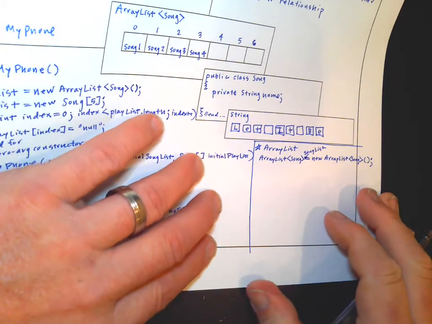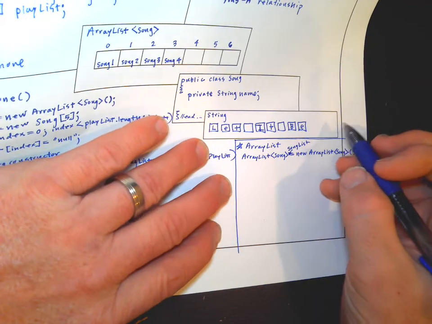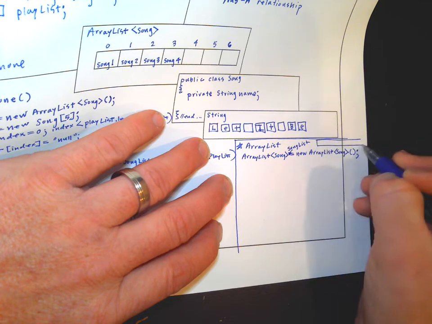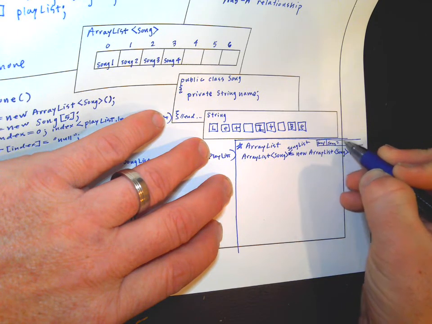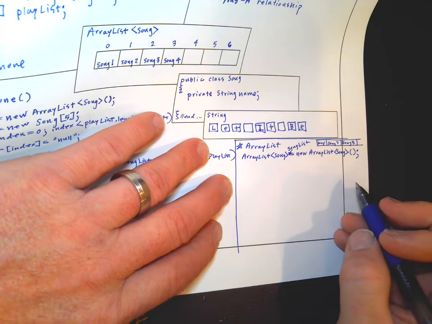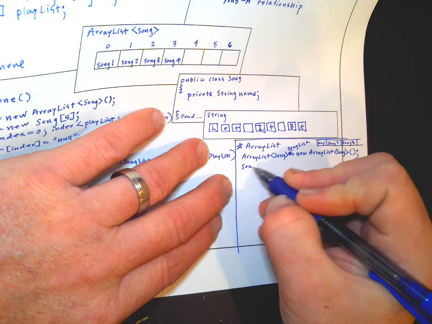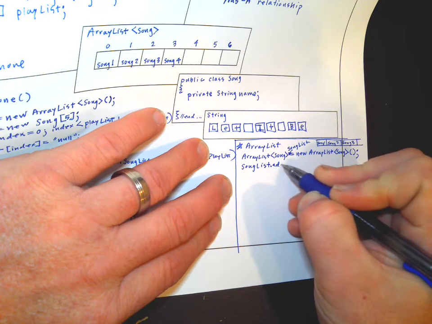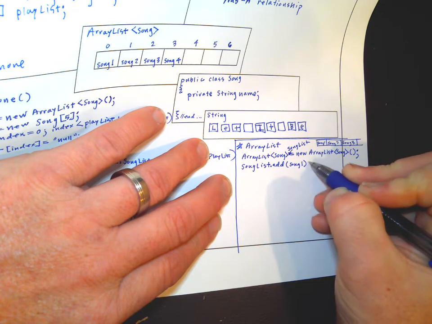Now here's a cool thing. There's a bunch of different ways to add stuff to it. Okay, so let's imagine. We'll kind of draw it real small here. You have song 1, song 2, song 3. Now, if we want to do that, what we would do is we'd say, okay, well, it's called song list. So you say song list dot add, and then you could say song 1. So that's how you put things in.